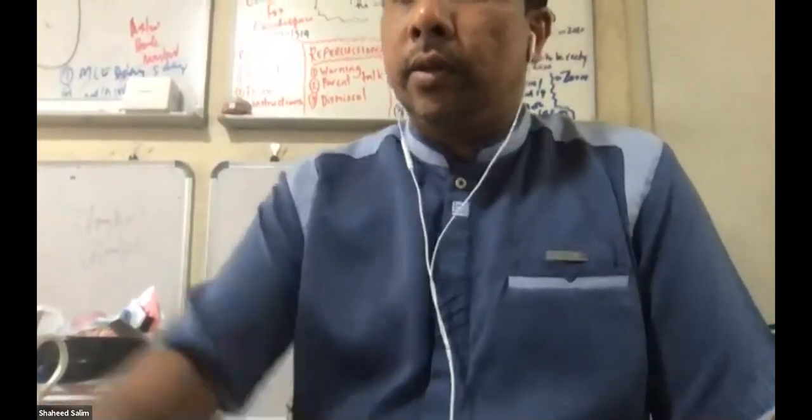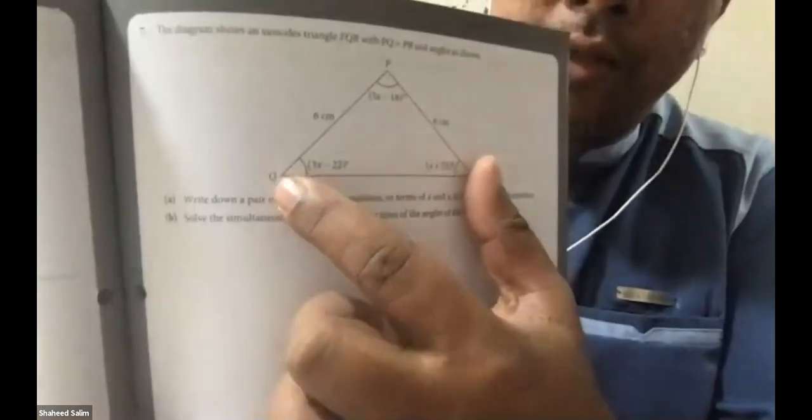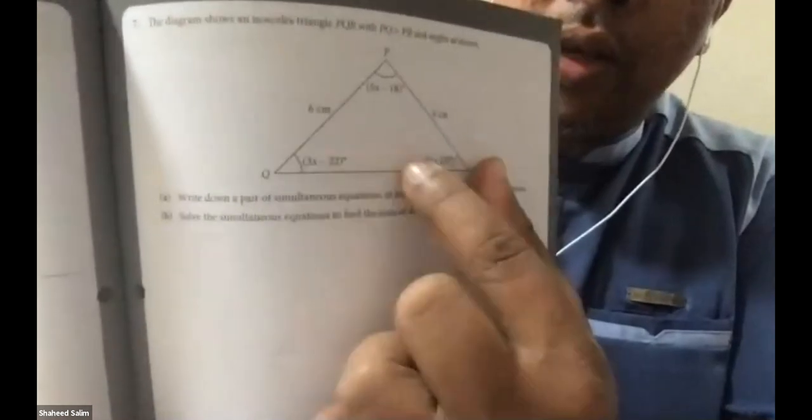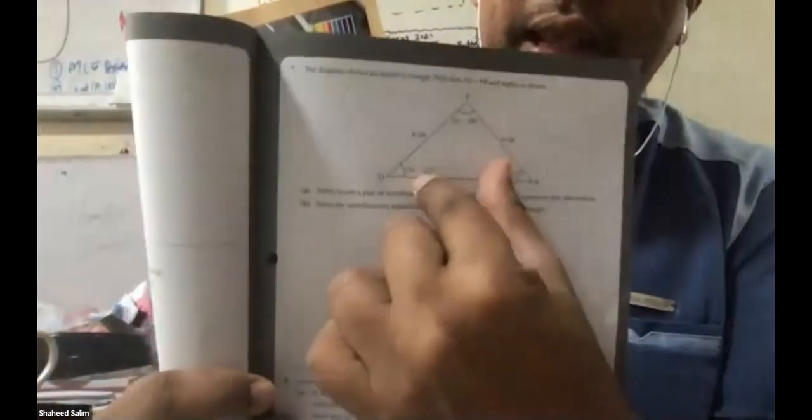Because down here, if you look at the question, can you see this question down here? If you find this angle here, 4x minus 22, or 3x minus 22, it is the same down here. They did not ask you to find Y. What this question is asking now is, find the angles. What are the three angles?